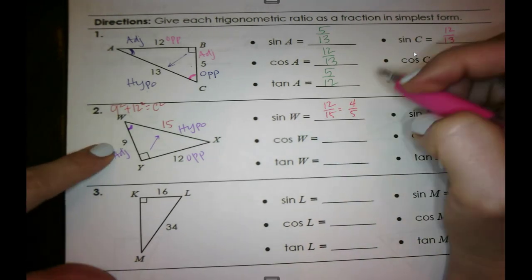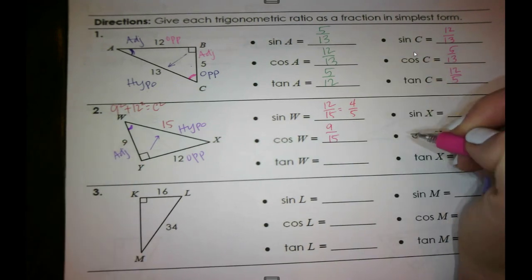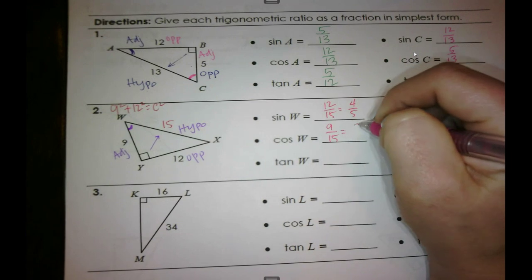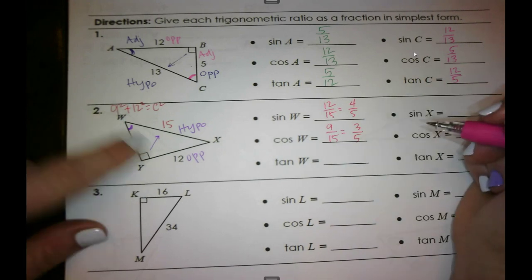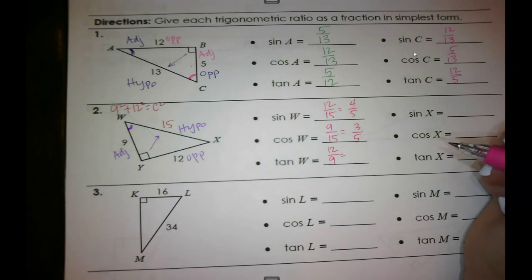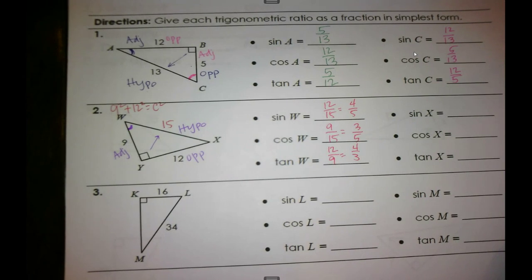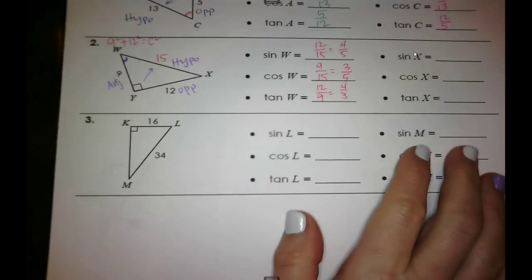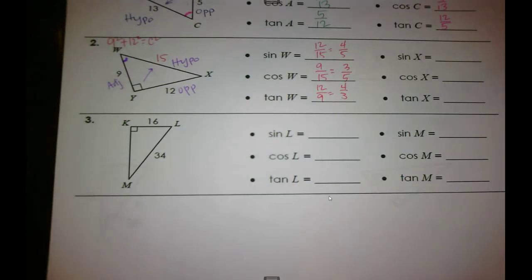Cosine is adjacent over hypotenuse. It's 3 over 5. Tangent is opposite over adjacent, which is 4 over 3. Okay, I think you guys get the idea. You can practice with this and this other example if you need it. Otherwise, you can move on and let me know if you have any questions.